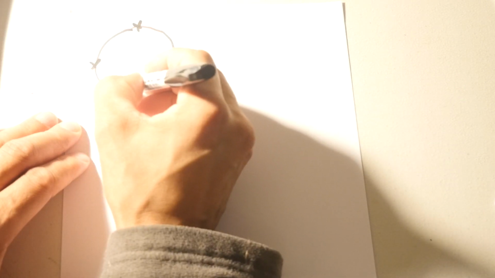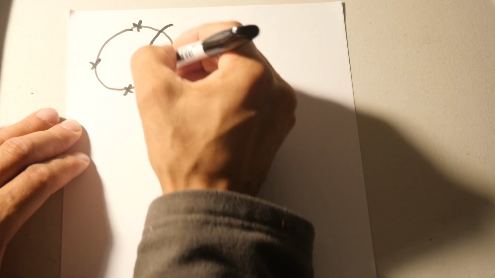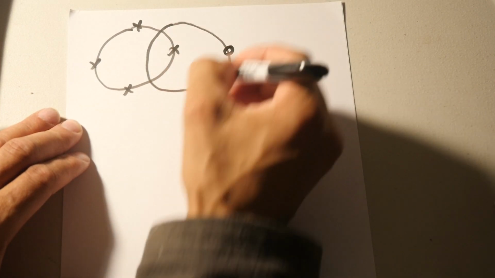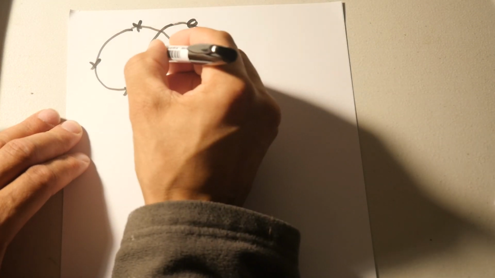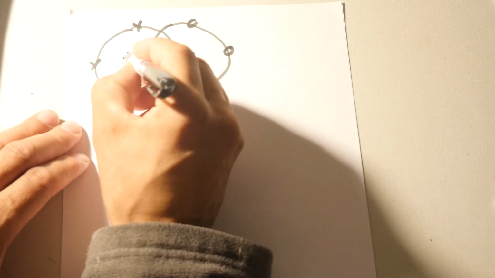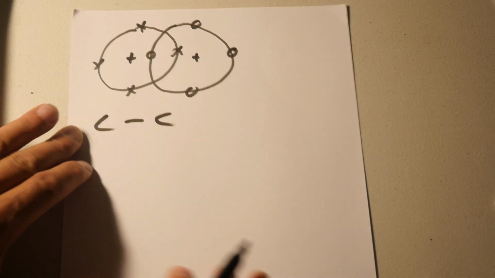Carbon is 6, so it's 2, 4 on the outside. So you've got carbon, you've got 1, 2, 3, 4, and I draw these as circles to represent them differently, okay? And then you've got plus in the middle. It's actually times 6 because it's carbon, so this is carbon, carbon like that, okay?